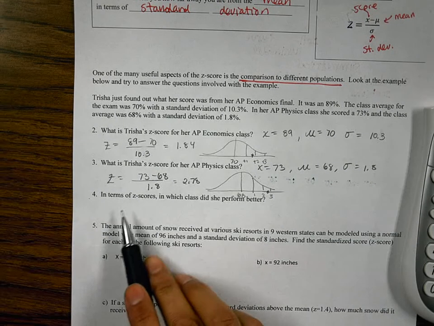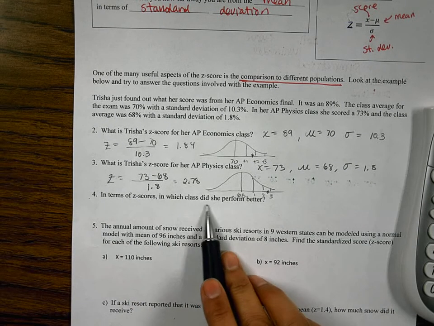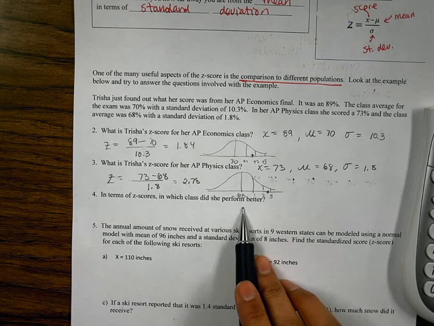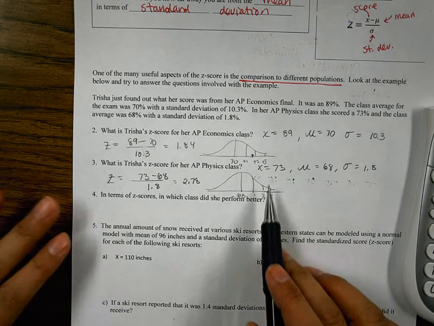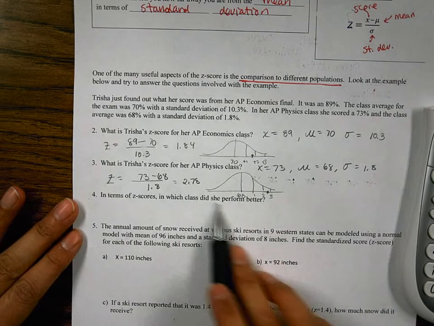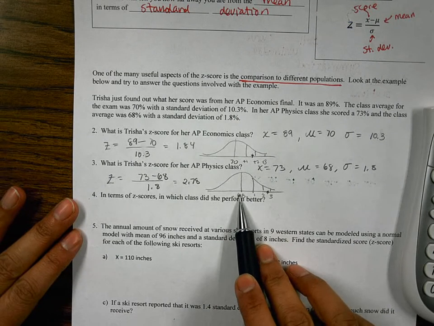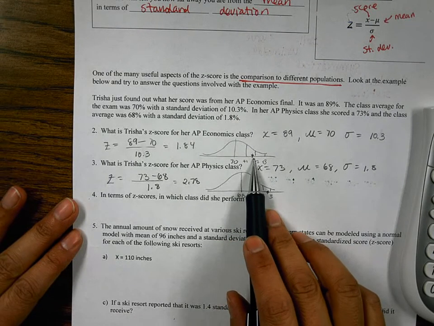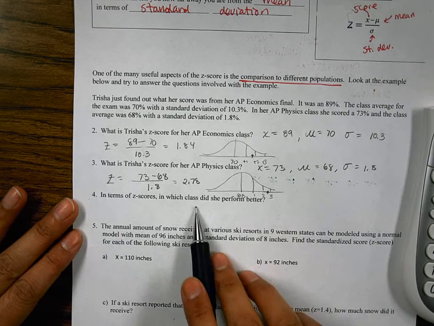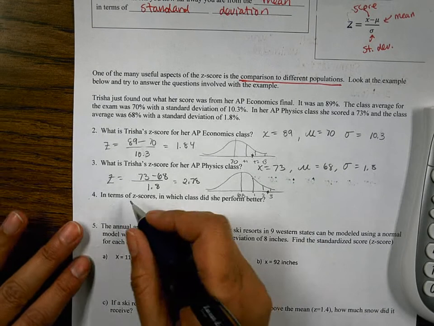In terms of z-scores, in which class did she perform better? Better in comparison to the class, she performed better here, because you can see she's 2.78 standard deviations above the class average, where here she was 1.84 standard deviations above the class average. So she did better in the AP Physics class.